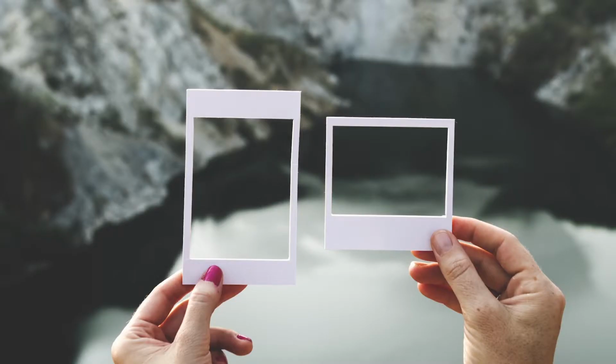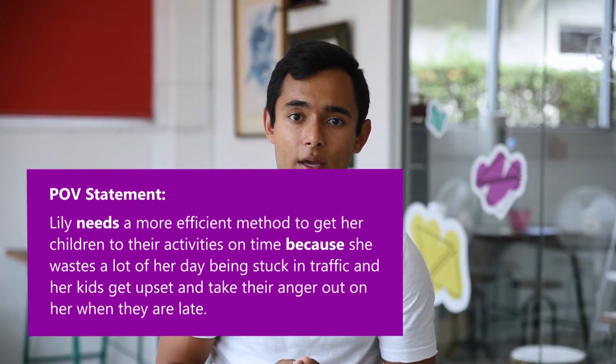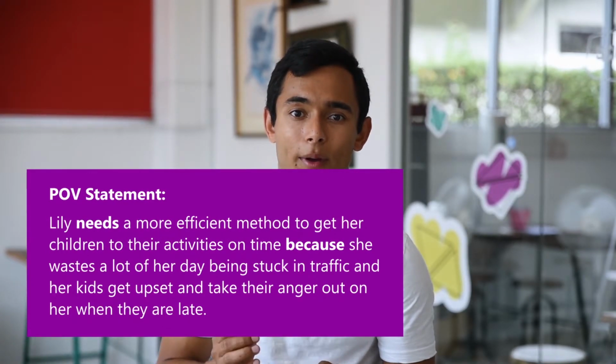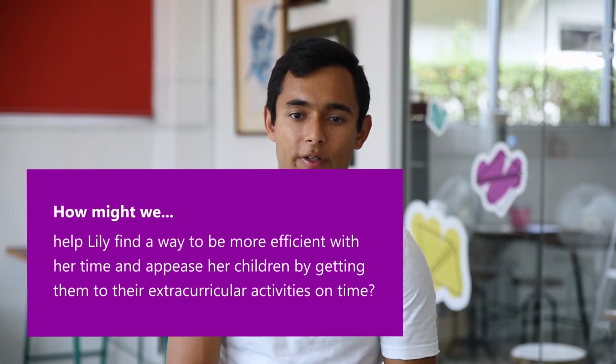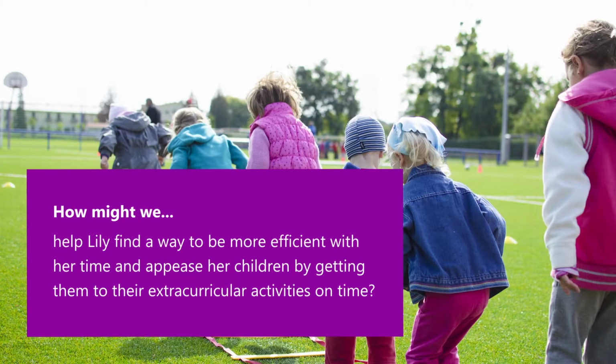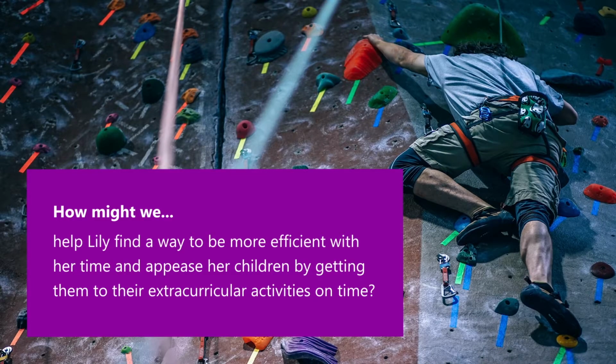This phase allows us to rephrase the problem in a way that allows us to generate new ideas about something without a concrete answer. So now I'm going to change my POV statement into a how might we question. So how might we help Lily find a way to be more efficient with her time and appease her children by getting them to their extracurricular activities on time? So check out some of my ideas.